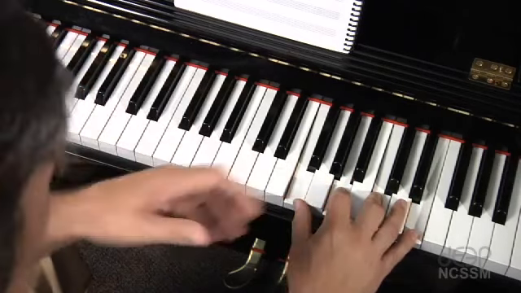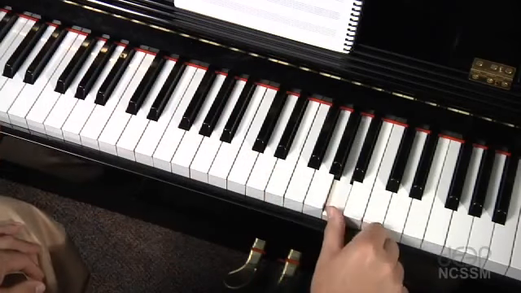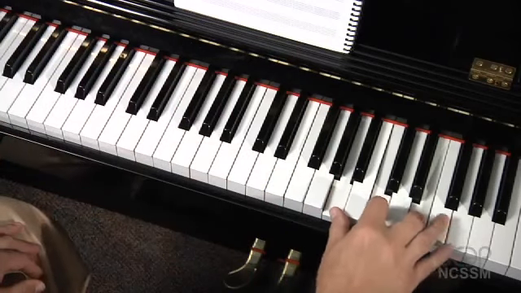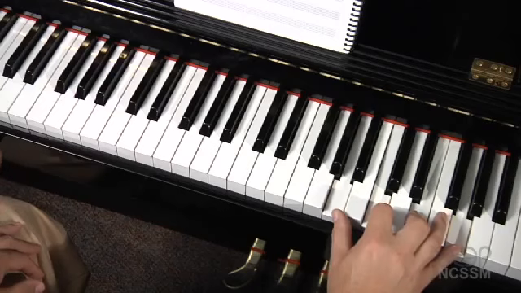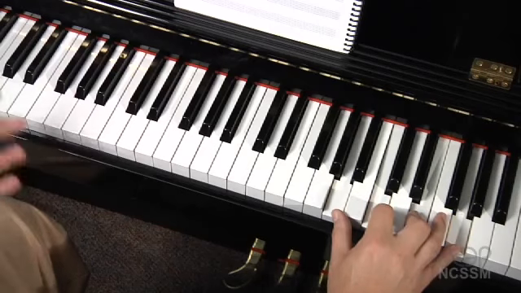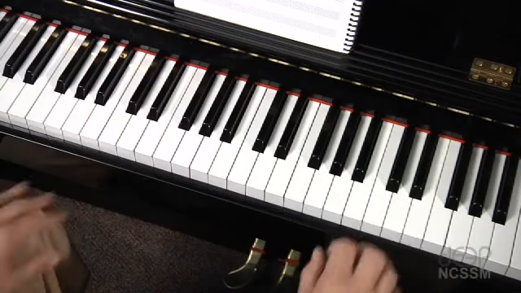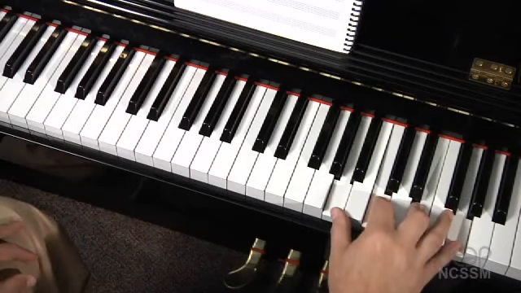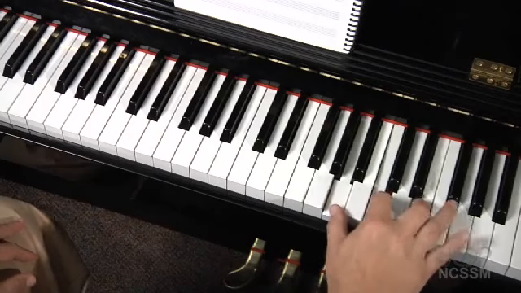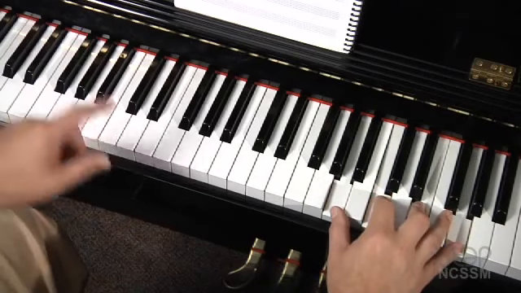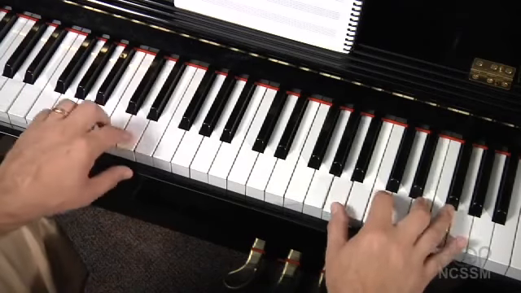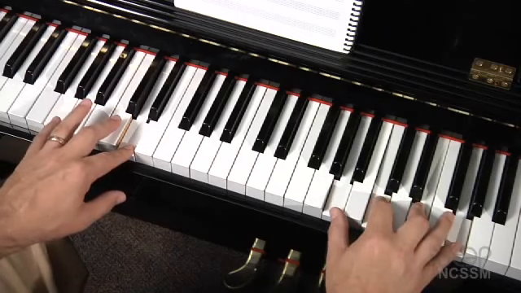Now, if we move the thirds up once more, the 5th, the 7th, the 9th, and G is now the 11th, then we get an 11 chord for the D. Now again, you might say, well, that looks like an A minor 7 chord or a dominant 7 chord. It does look like that, but it really depends on that bass note. So in this case, we're calling it a D11.